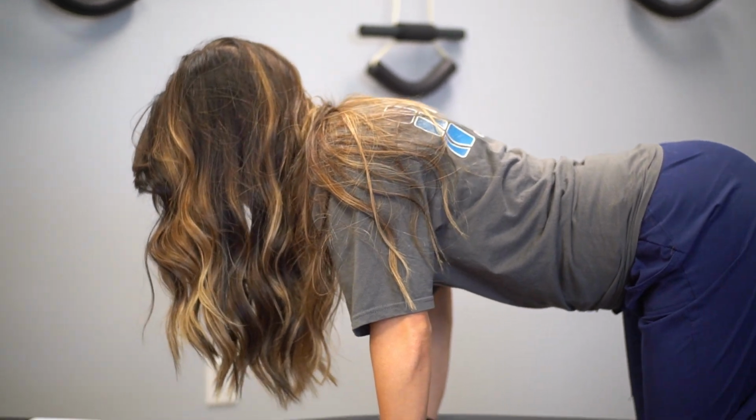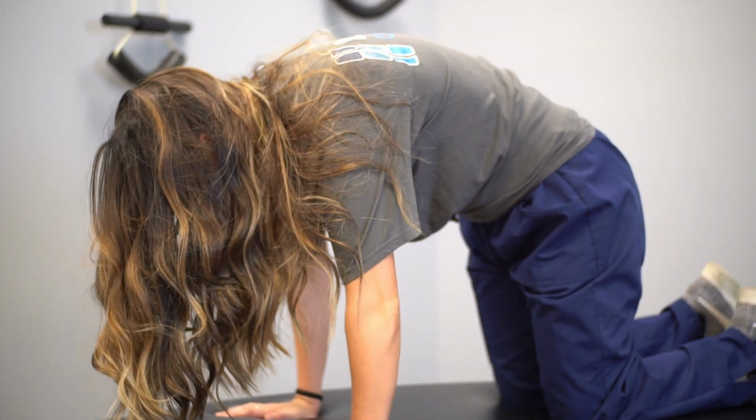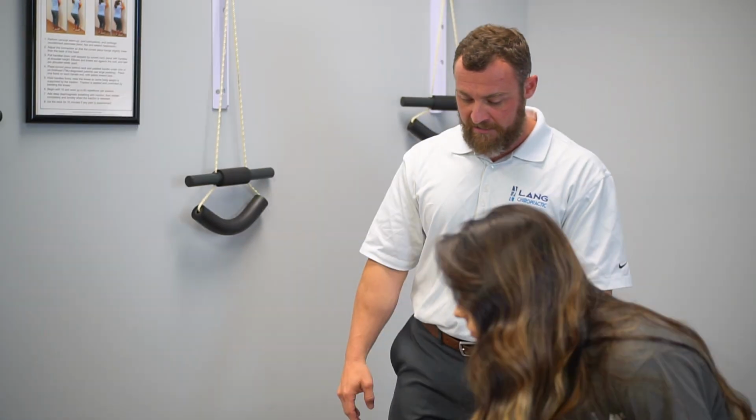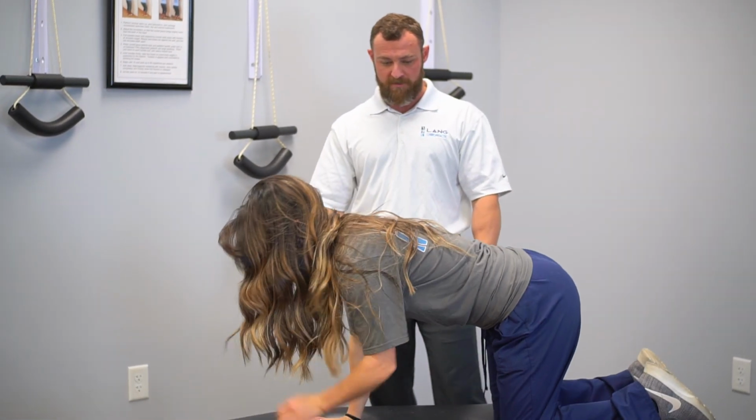So you'll be on all fours, allowing the knee, the lower back and the mid back, and even the neck to stretch, flex, and extend there, okay? So Lindsay, if you'll go ahead and go on your hands and knees, we'll demonstrate a proper cat camel, okay?